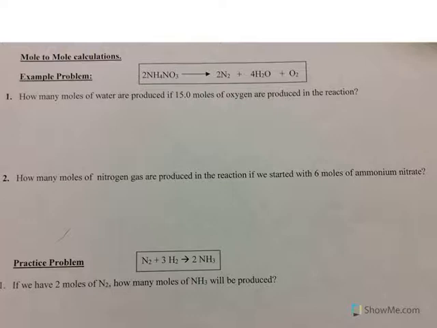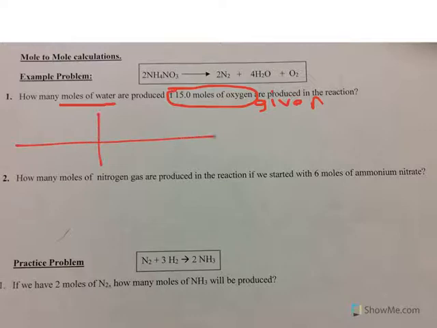All right, so I'm going to use my mole ratios for my equation. So it's just like we were doing before. I'm going to underline moles of water. That's what they're asking me to find. I'm going to circle 15.0 moles of oxygen and label that the given. Then we're going to go through our list. Go through the rules. Given goes top left with units, so I'm going to put my 15.0 moles of O2 here.